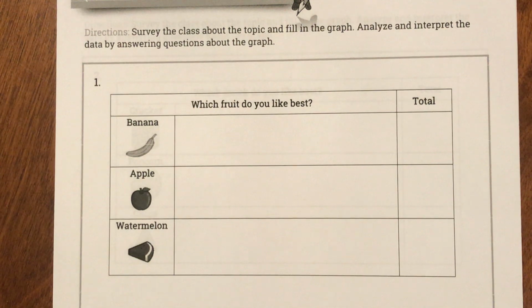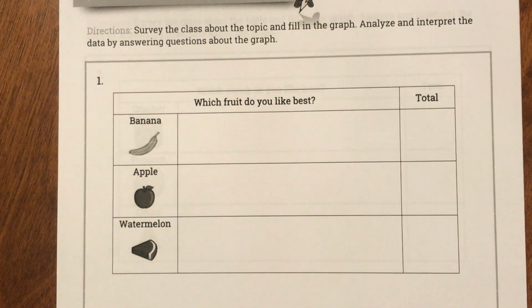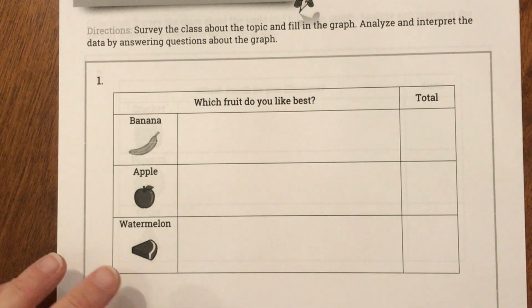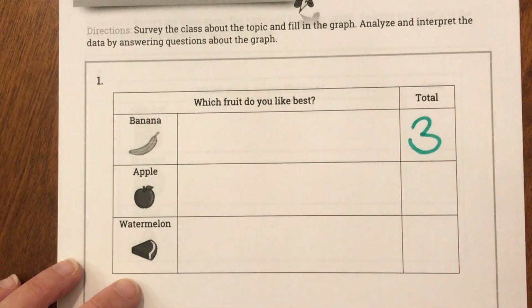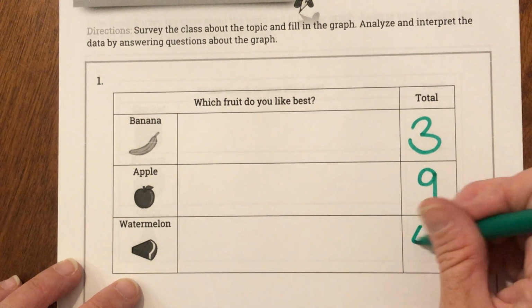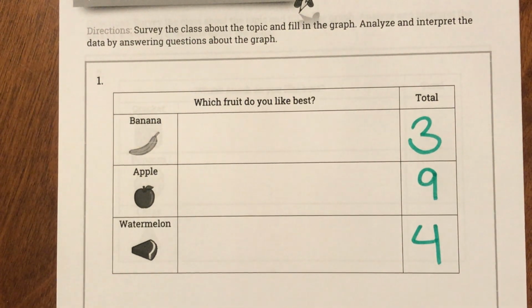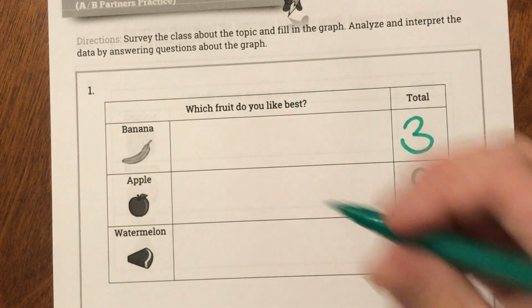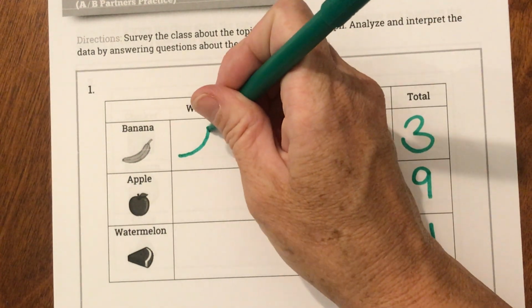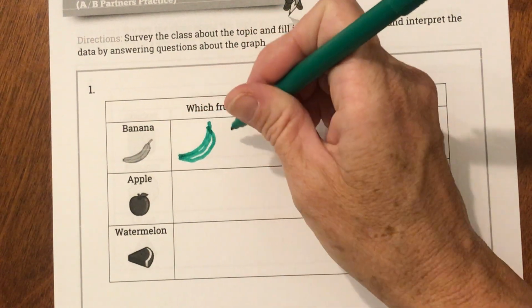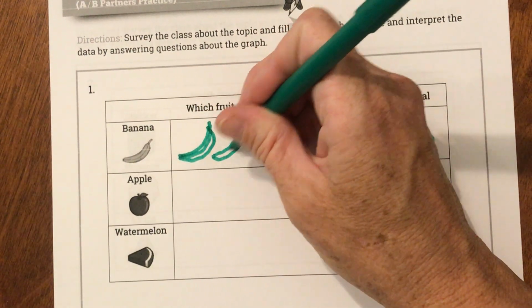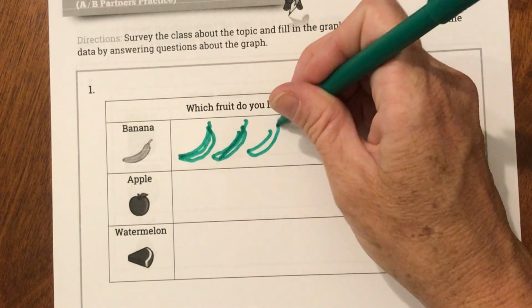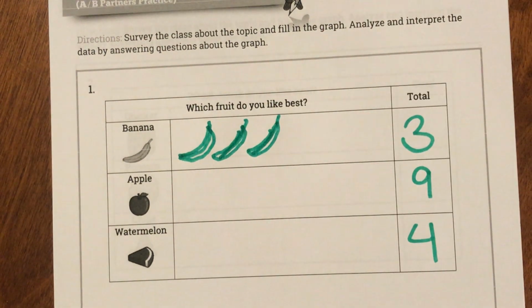Now again, we can't collect data from our friends, so we're just going to make some up. The title of this picture graph is which fruit do you like best? I'm going to make up some numbers and say 3, 9, and 4. So this means that for the bananas, we need to draw 3 bananas. 1, 2, 3.